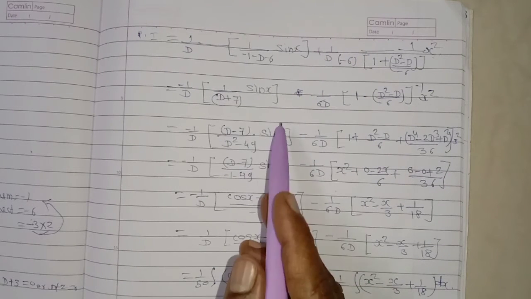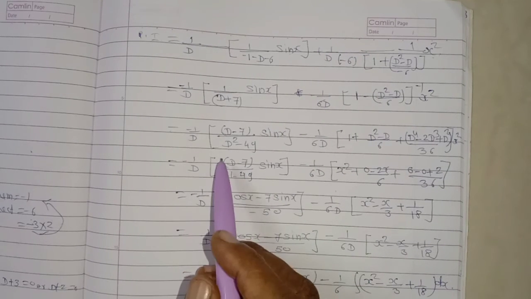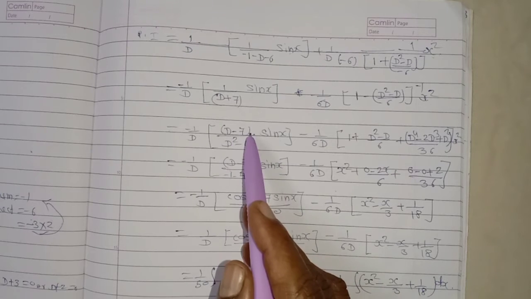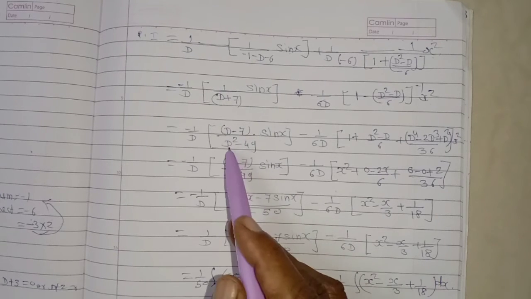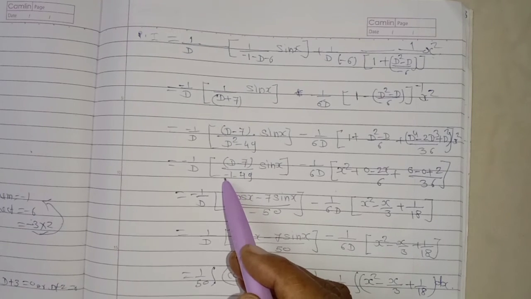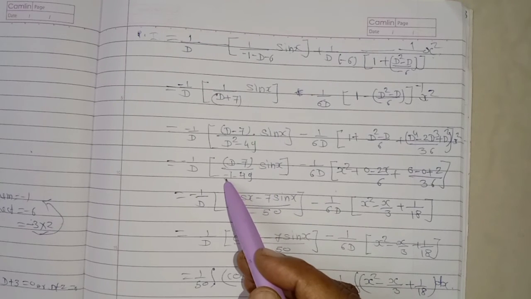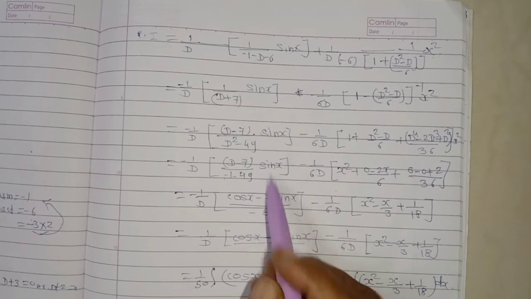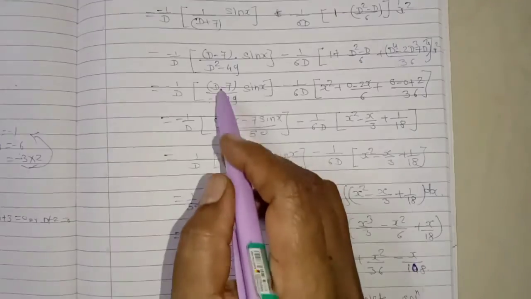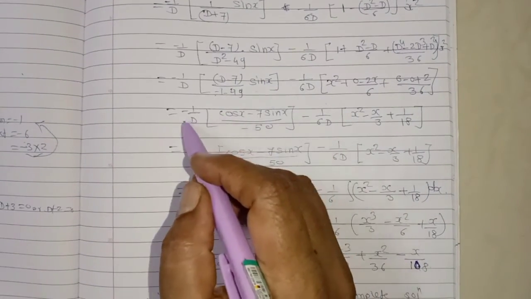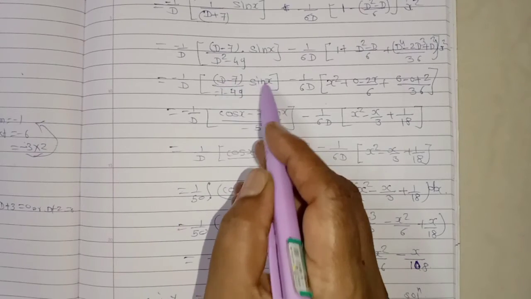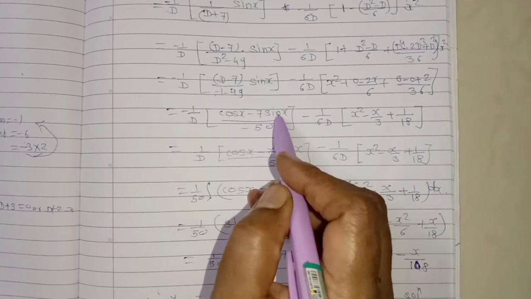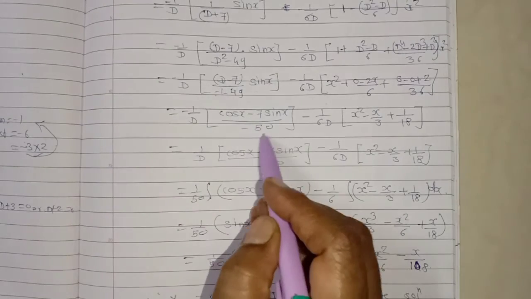After simplifying this, minus 1 upon D in bracket D minus 7 sin x upon D square equal to minus a square, a is 1. So minus 1 square, that means minus 1 minus 49. So we get minus 1 upon D in bracket derivative of sin x is cos x minus 7 sin x upon this minus 50.